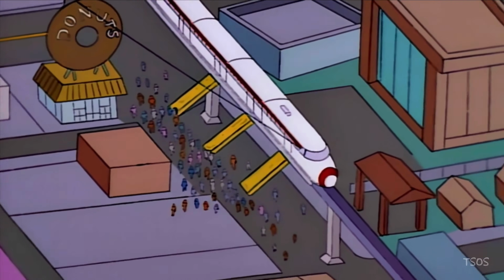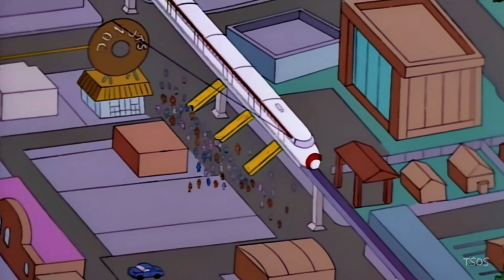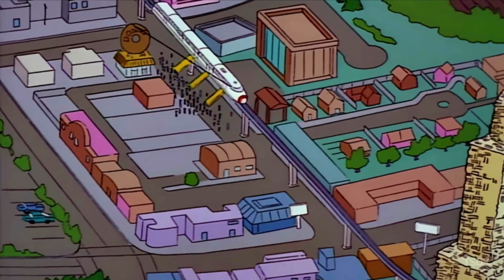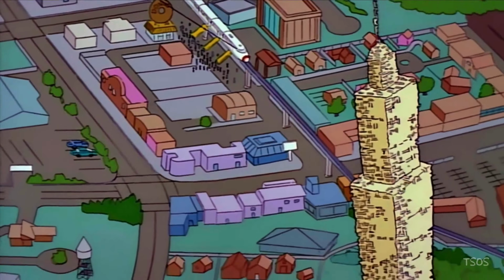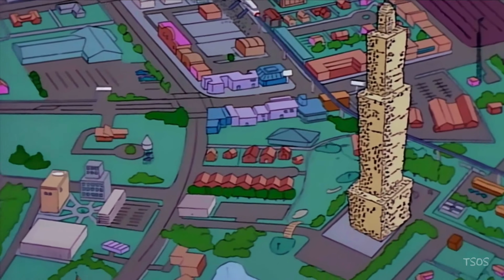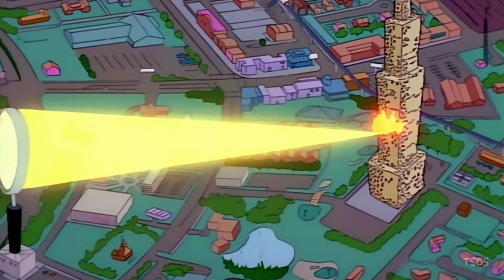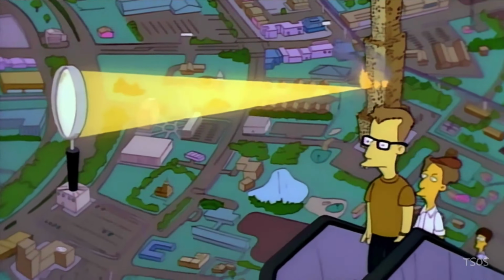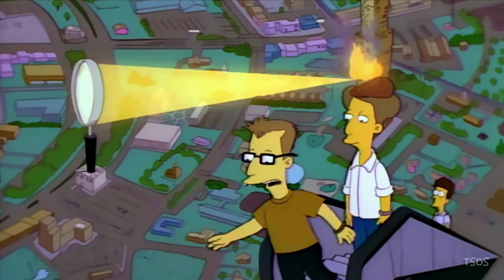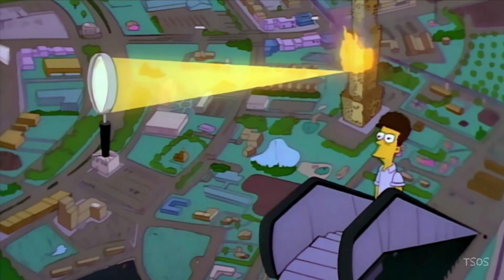And that was the only folly the people of Springfield ever embarked upon. Except for the popsicle stick skyscraper. And the 50-foot magnifying glass. And that escalator to nowhere. Whoa!